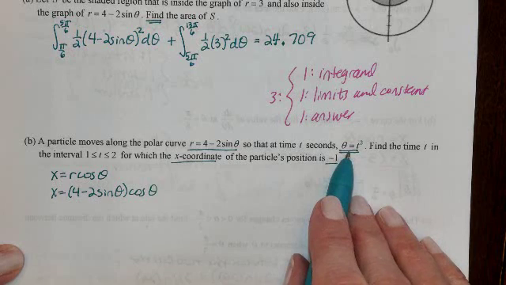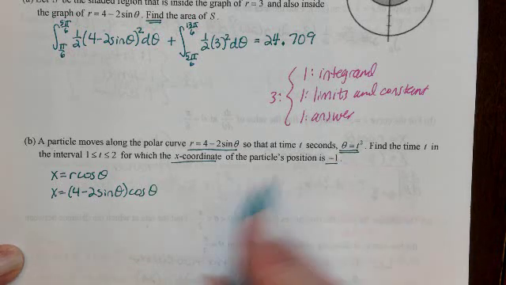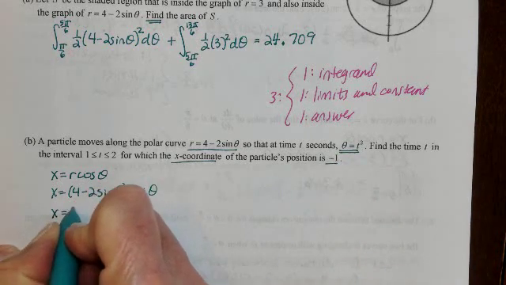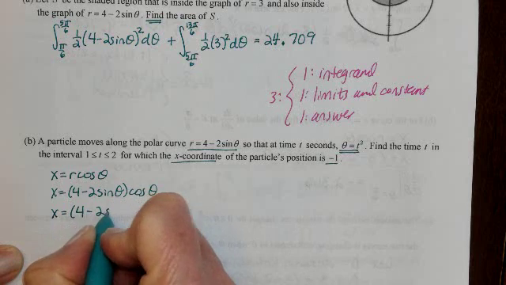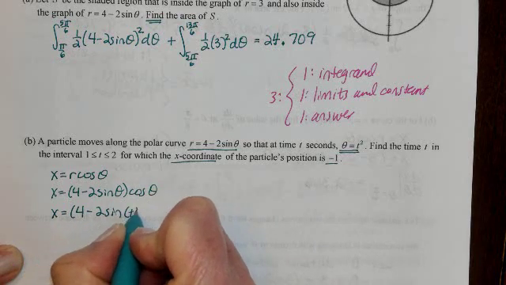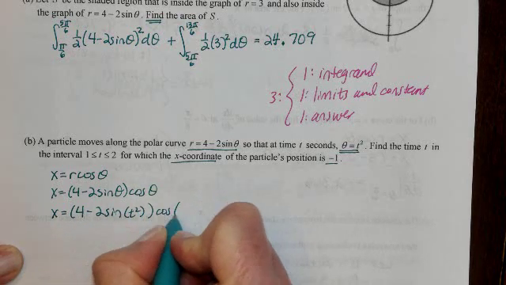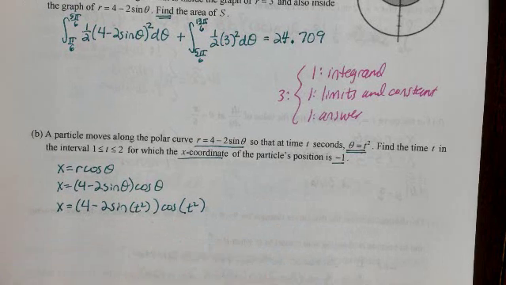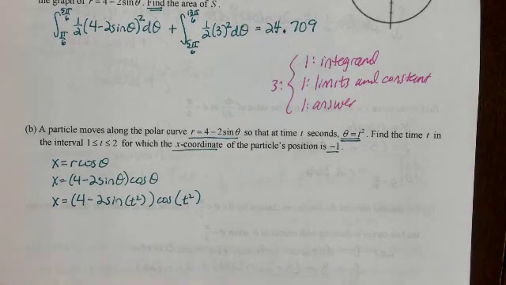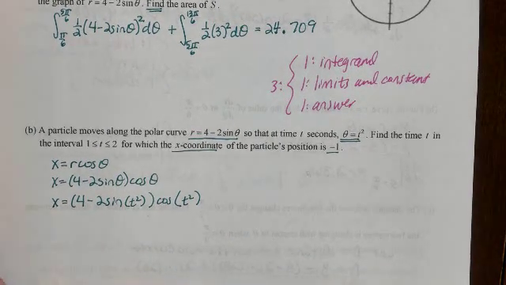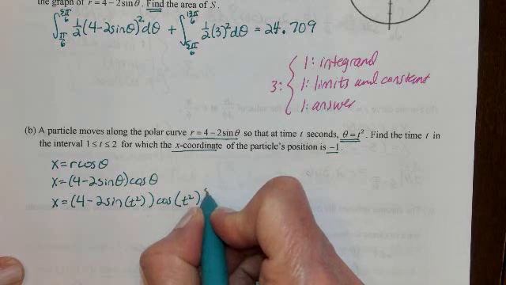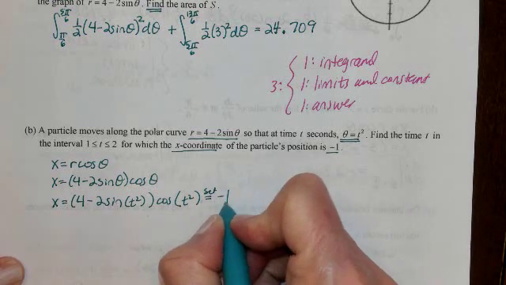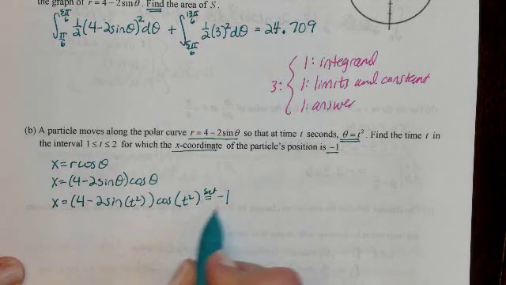So they told me that theta was t squared. So x must also be 4 minus 2 sine of t squared cosine of t squared. And that's what I want to set equal to -1.